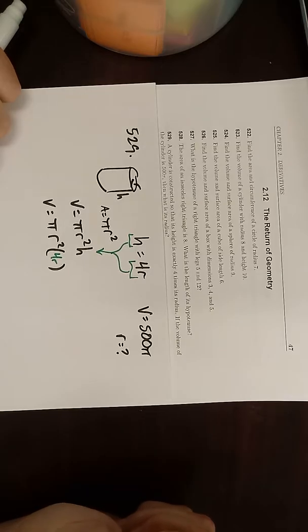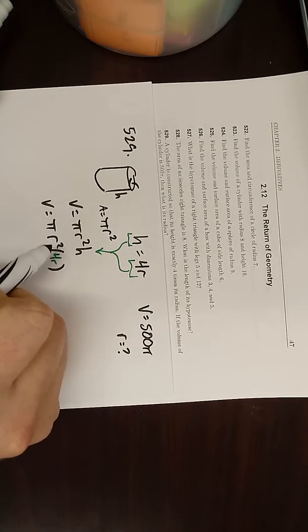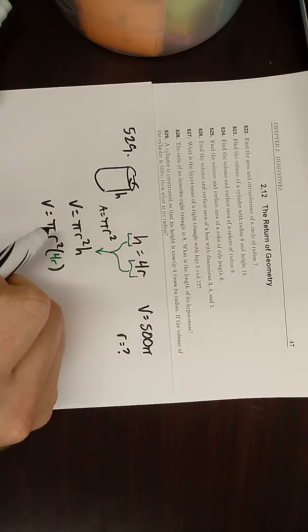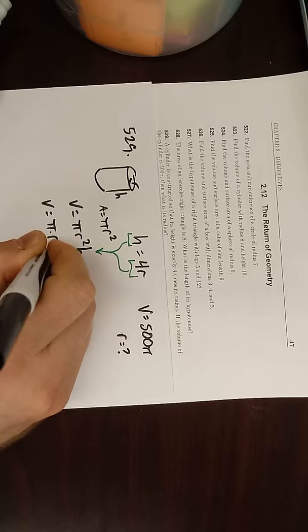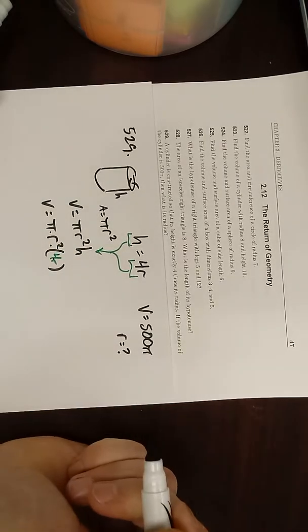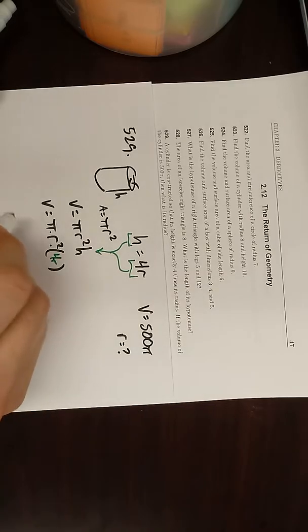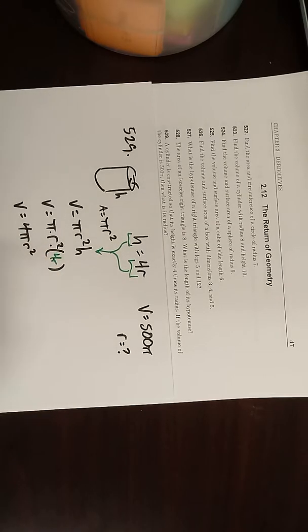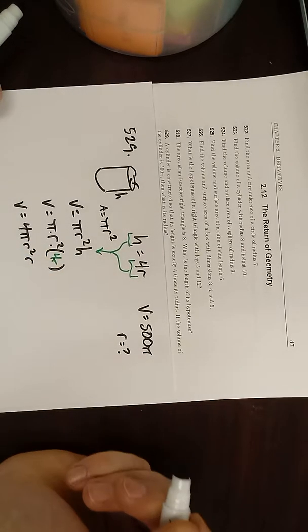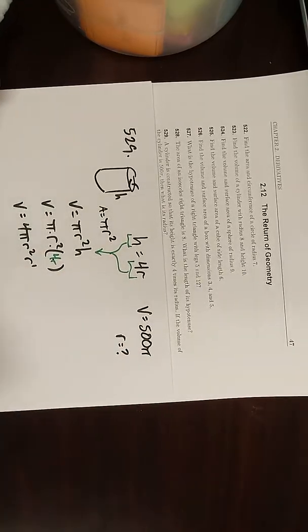Anywhere that I see an h here, instead of writing h, I'm going to write 4r. And so volume is equal to pi r squared times 4r. Some people in class seem to have struggled with what this means. This does mean pi times r squared times 4r. That's lots of times. We could put dots between all these things. Because of that, I can write it in any order I feel like, including 4 pi r squared r, which is dumb. Why don't I just write 4 pi r cubed.